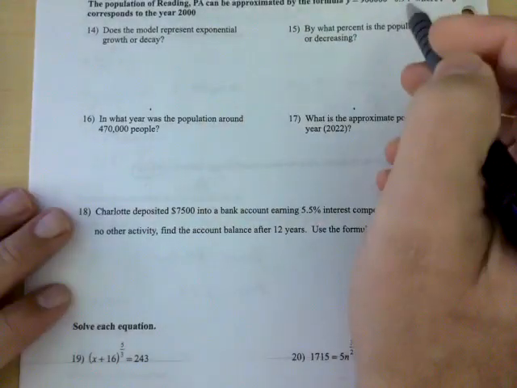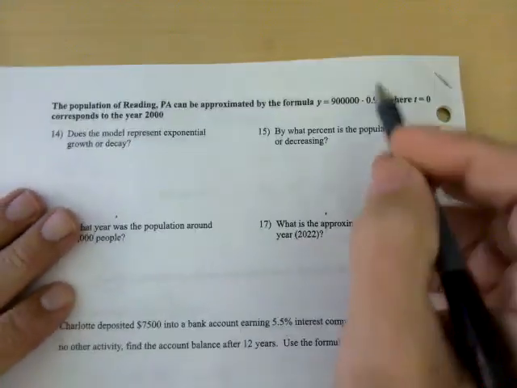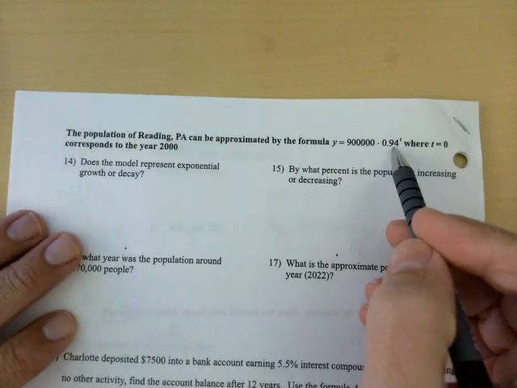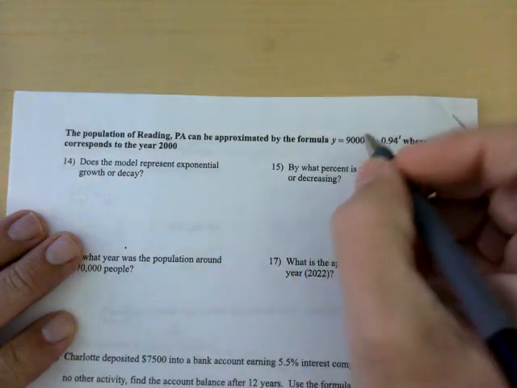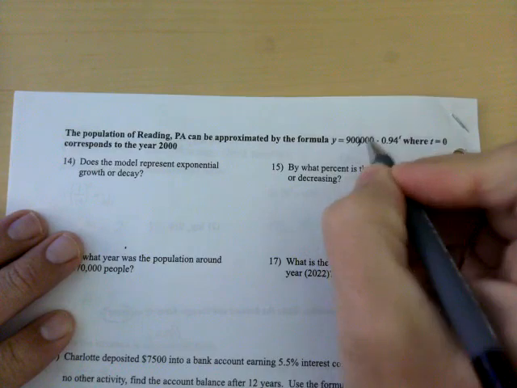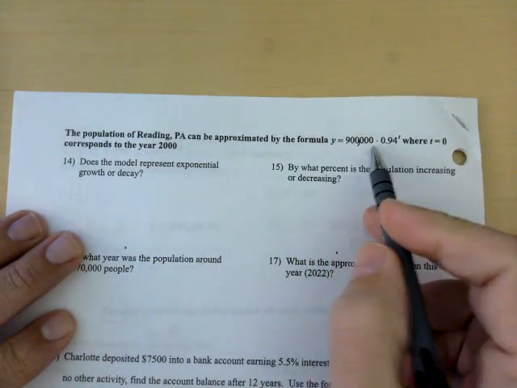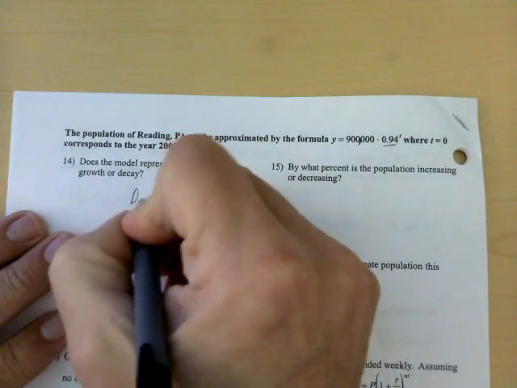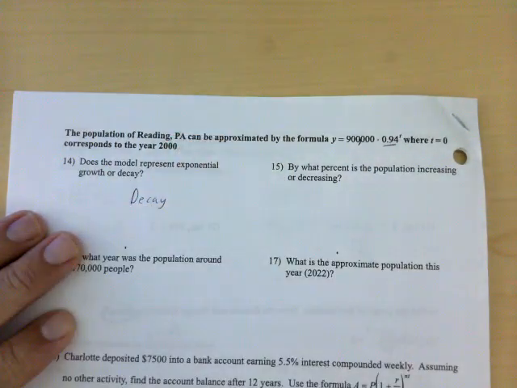Okay, almost done. Last page. So I give you another problem where, once again, we can see it's decay. So I know instantly that it's decreasing over time. So here we have a population. What is this? It's 90,000. Okay, I'm making up these numbers. 90,000, you can see the base is less than 1, so we know, once again, it's a decay.